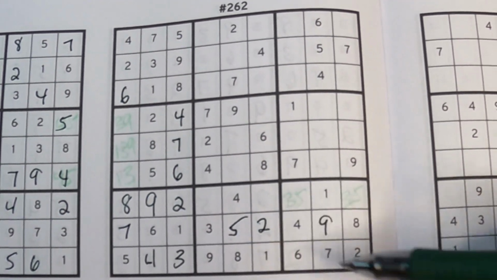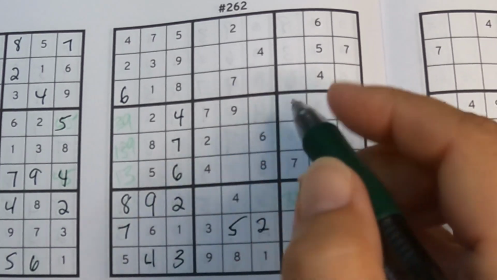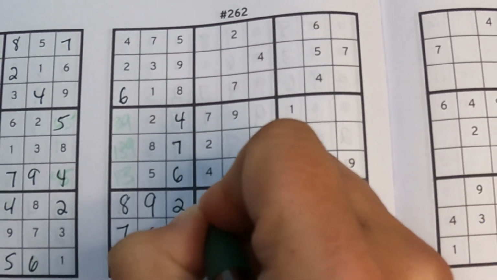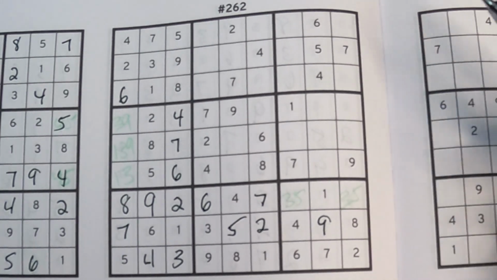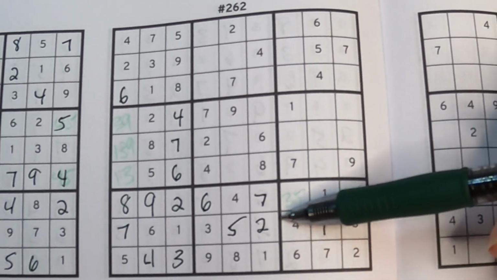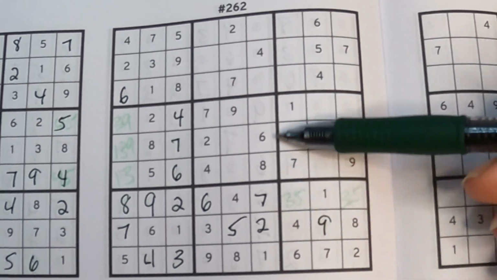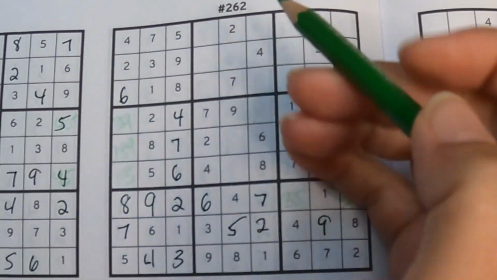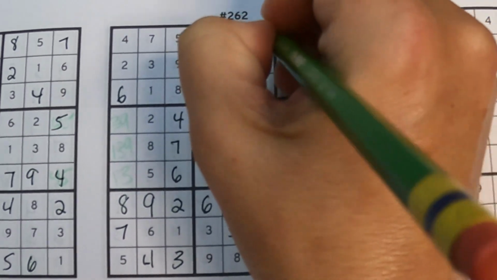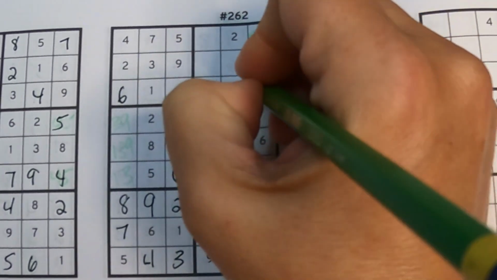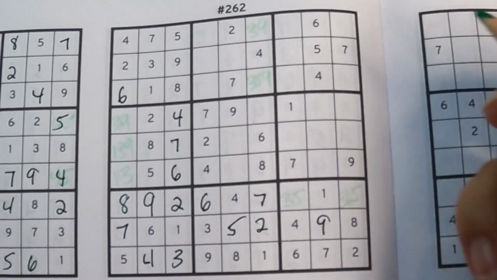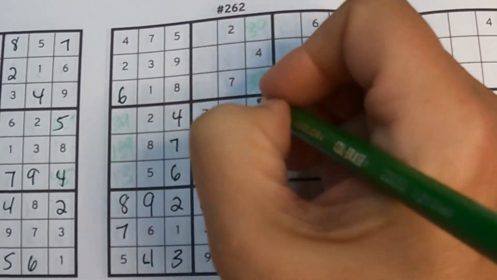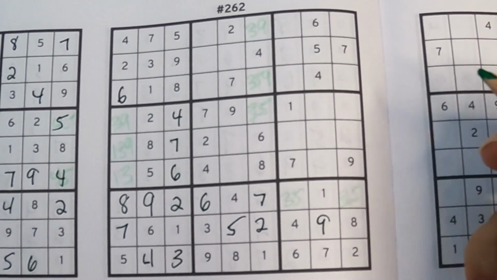And for this box now, we're missing 6 and 7. We've got a 6 here, so 7, 6. For this column now, we're missing 3, 5, and 9. We've got a 5 here, so 3, 9, no help here, 9 here, so 3, 5.